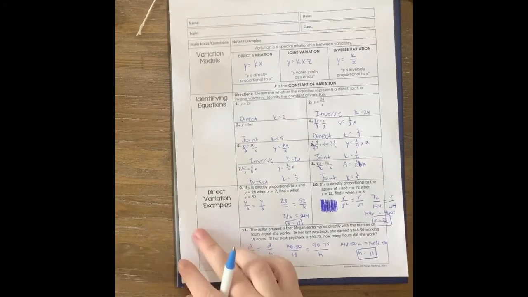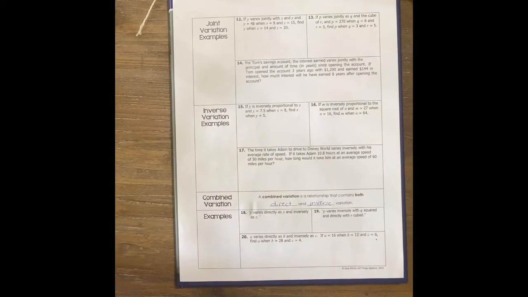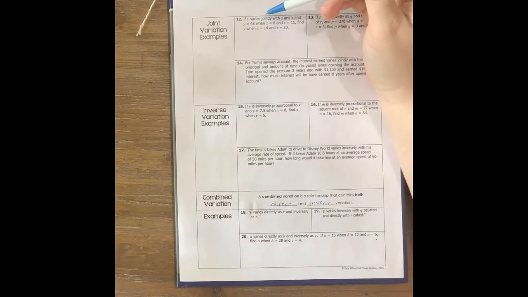Okay, all right, let's flip over to the other side. So let's talk about joint variation examples. It says if Y varies jointly with X and Z and Y equals 48 when X equals 8 and Z equals 15, find Y when X equals 14 and Z equals 20.